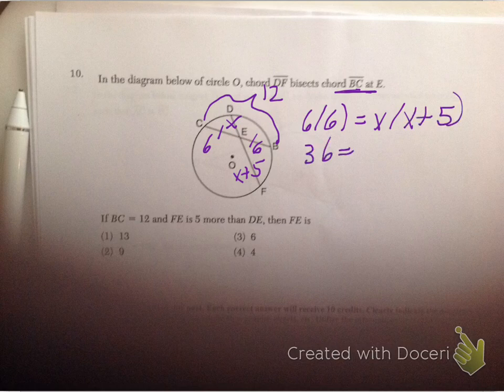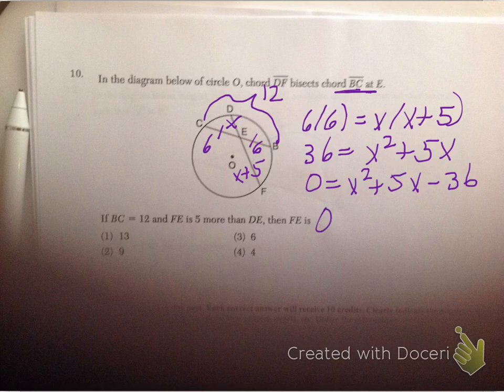Okay, let's distribute that x. This is a quadratic, so we're going to subtract 36 on both sides. Okay, and we're going to attempt to factor this. So we need a number that when multiplied will give us 36, and when combined will give us a 5. So if we do 9 and 4, 9 times 4 is 36, and a positive 9 and a negative 4 is a positive 5, so it works. So we get x equals negative 9 and x equals 4.